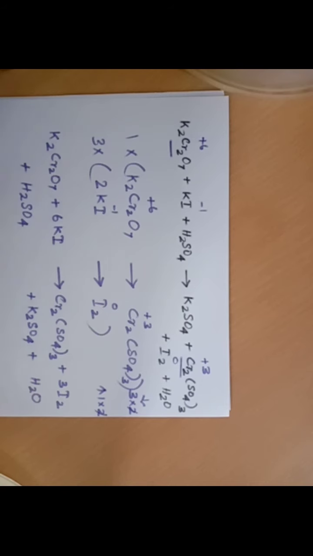You write it in this manner. Now you balance the remaining ones.